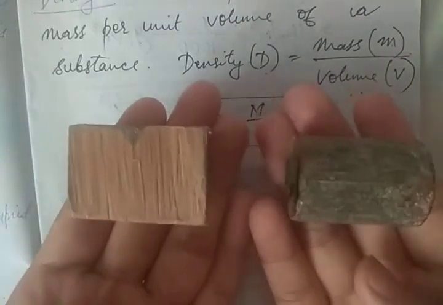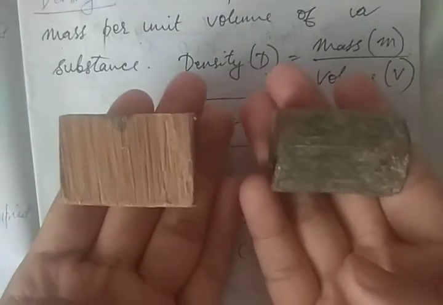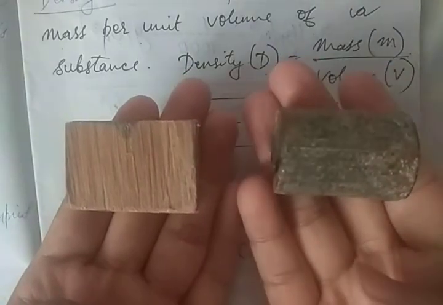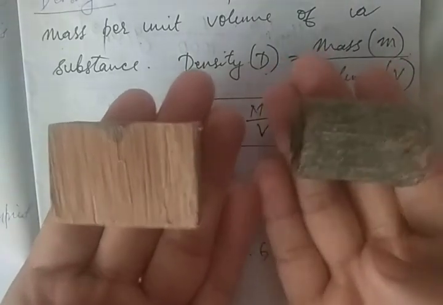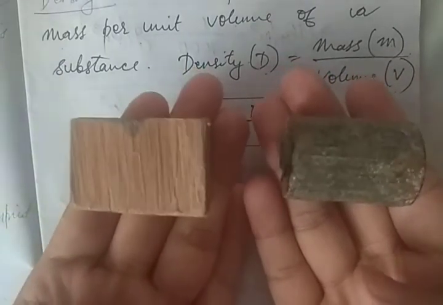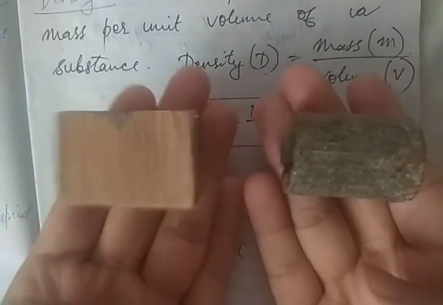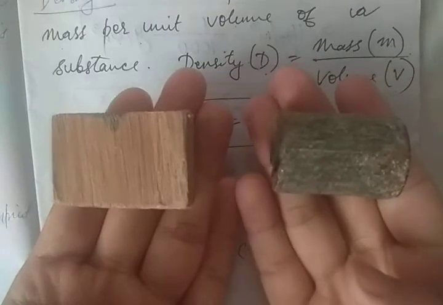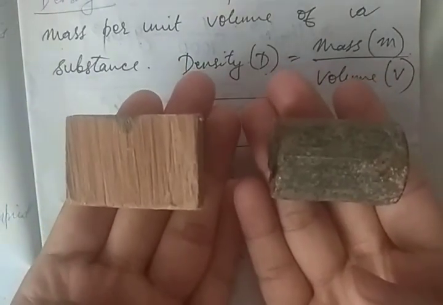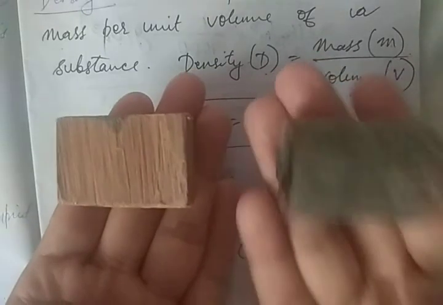Now what we see is this piece of iron is much heavier compared to this piece of wood. Why is that so? Although the volume of both of these is almost the same, the iron is heavier.